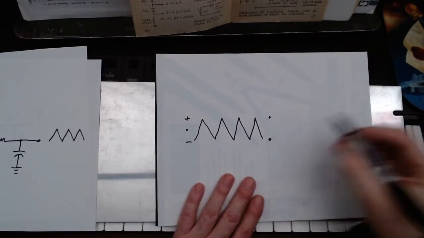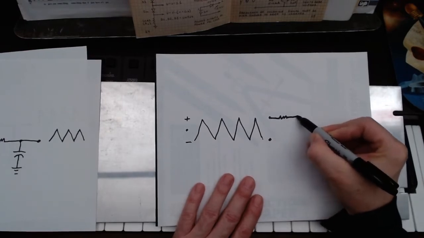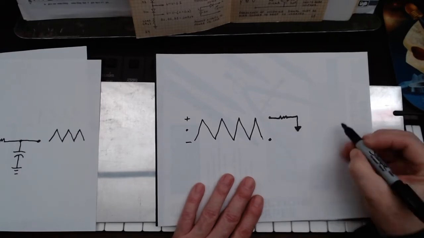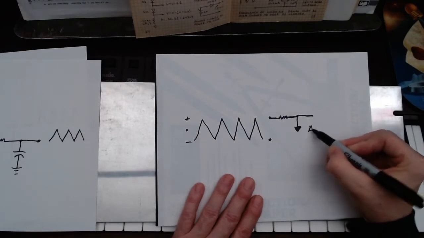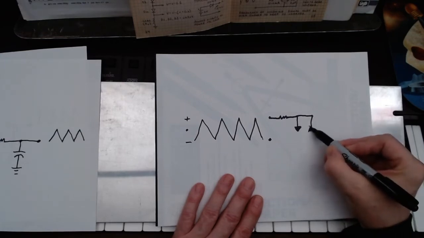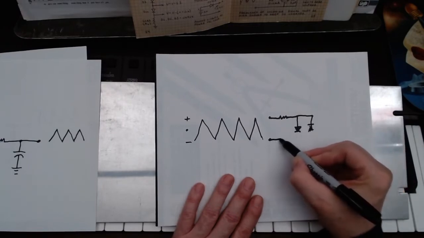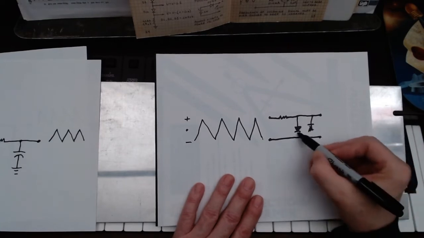We then have a bipolar circuit, have our resistor, and then we have two diodes going in opposite directions. And that goes to the other side of our output, our bipolar output.